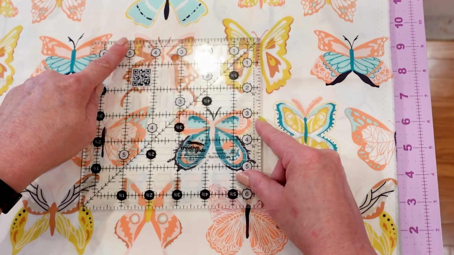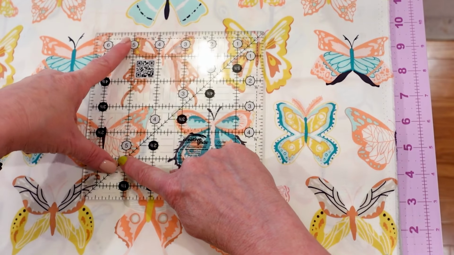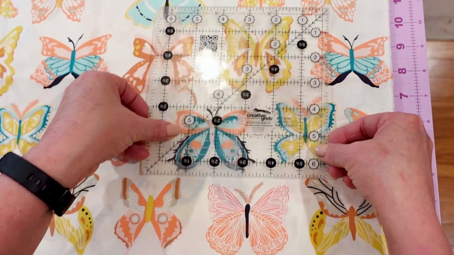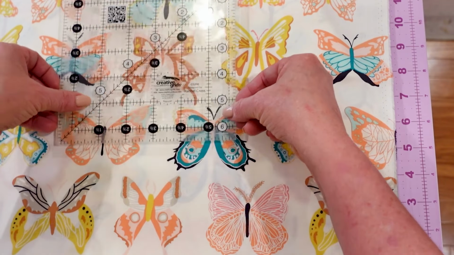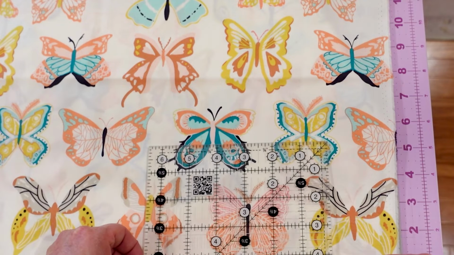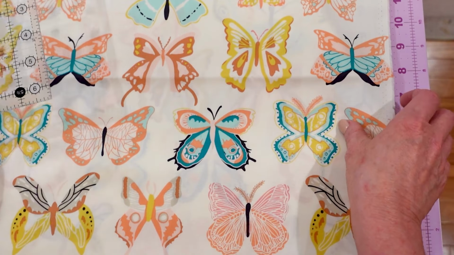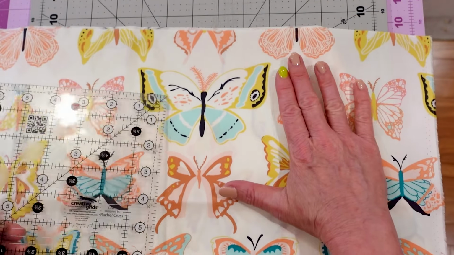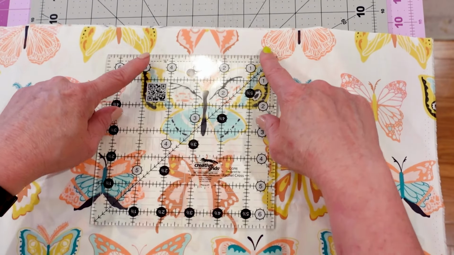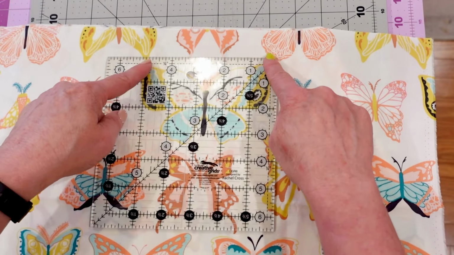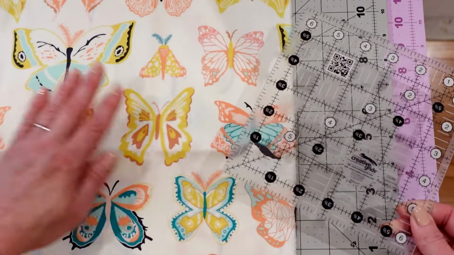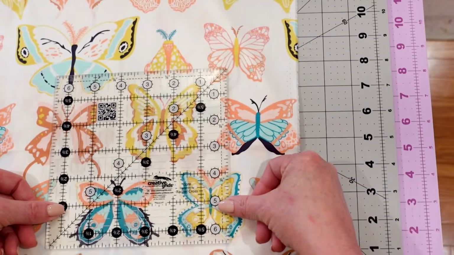So I can mark on my ruler with washi tape the 5-inch square mark, and that's going to help me better see how to frame the butterflies and which butterflies are going to be best featured in a 5-inch square. Because when I look at this fabric, I might get to a butterfly like this and see that in a 5-inch square, some of my butterfly is going to get cut off. So maybe that's not the best butterfly to feature on a 5-inch square. So I'm going to want to stick with all these other guys on here.